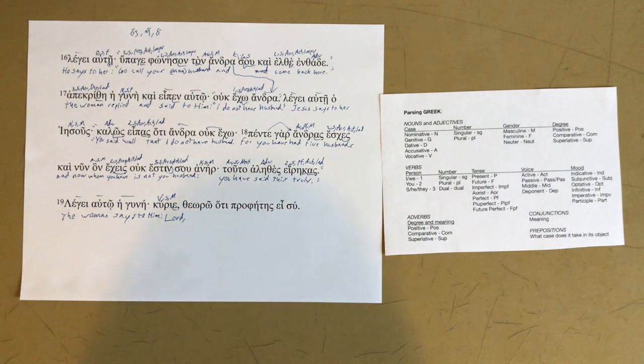And this could be, again, like the last time we saw it, a reference to Adonai as in the Tetragrammaton, as in God, or it could just be Kyrie, the way that you would use it towards a Roman official, maybe, just as someone of high standing.